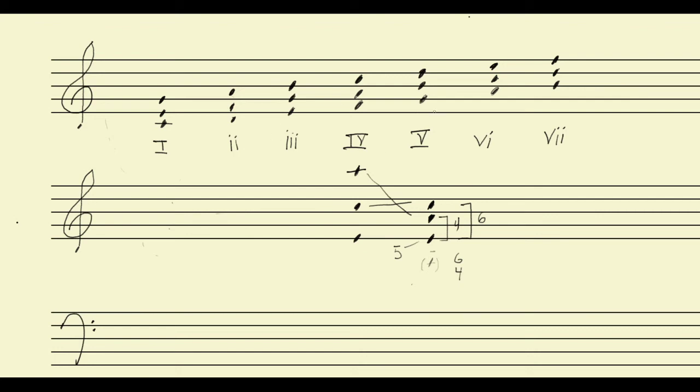So if A is the root, A is scale degree 6. That means this is going to be a 6, and since it's in second inversion, a 6, 4 chord. There we go. We went through multiple steps to do that.